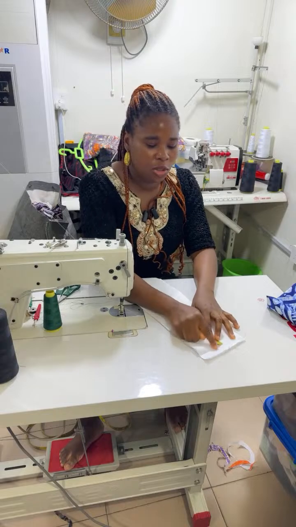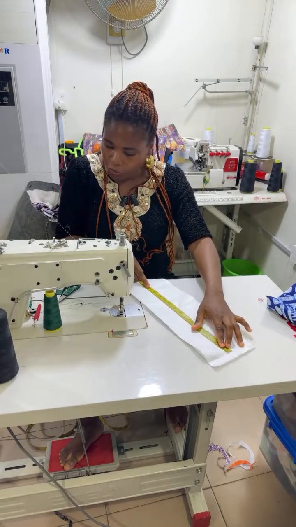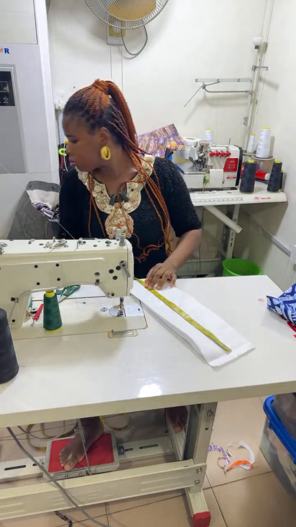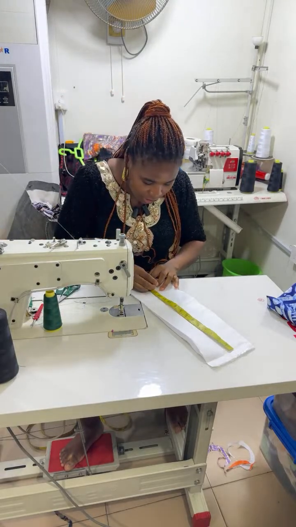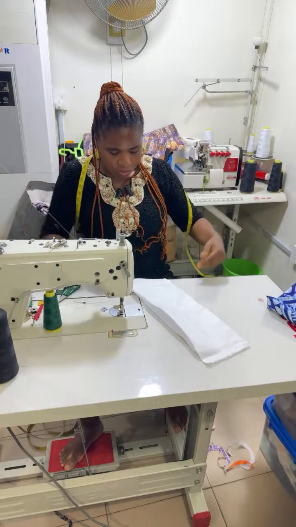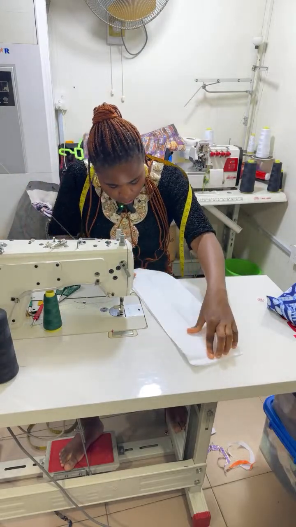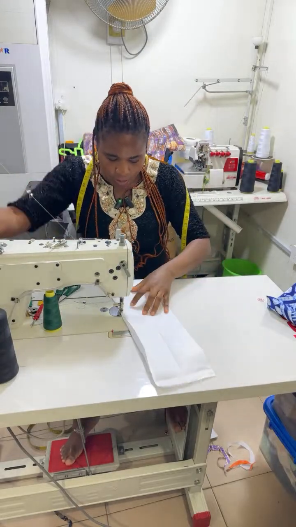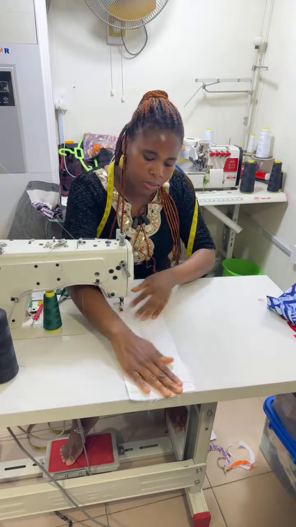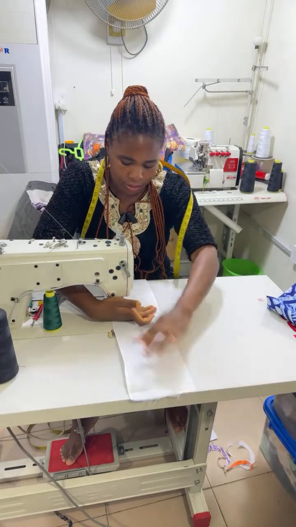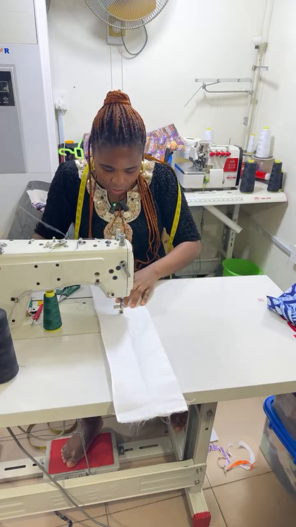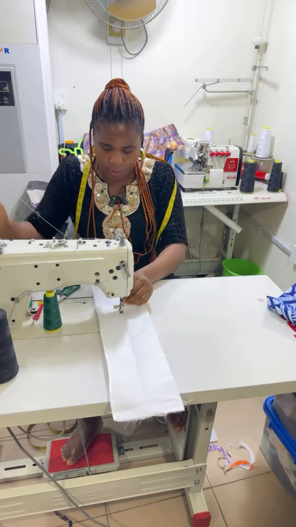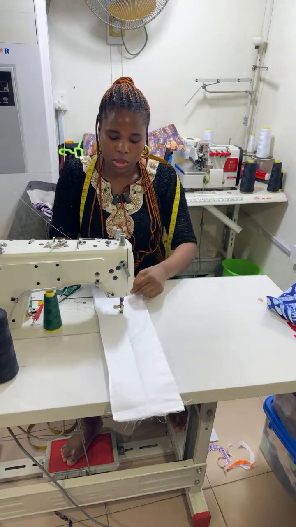So from this joining, you're going to measure 14 inches. This is 14 inches. So from there, I'll make my stitch all the way down. Make sure it's flat, and you're going to start at the center. You just go straight, behave yourself.